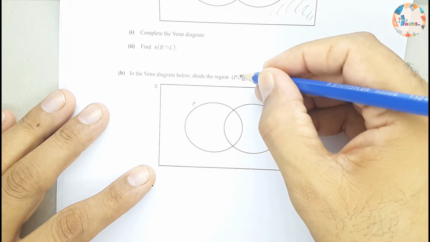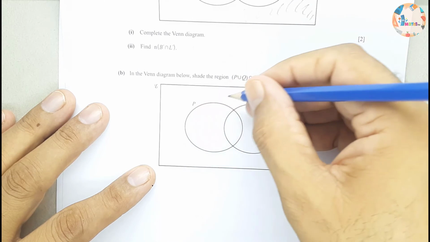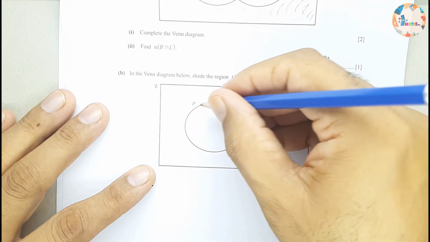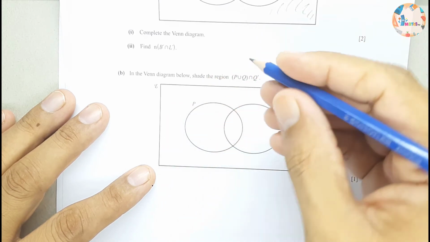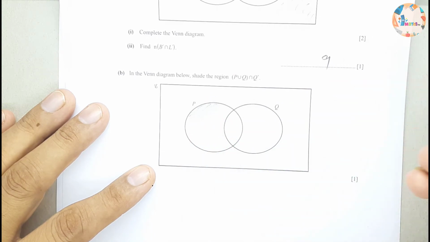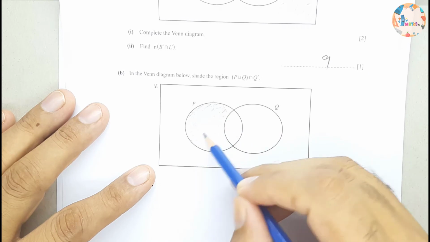And P union Q is this portion. So the intersection of this portion and this outer portion will be only this section. Hopefully you are getting it. This is basically a 1 mark question, so I'm not going into detail.